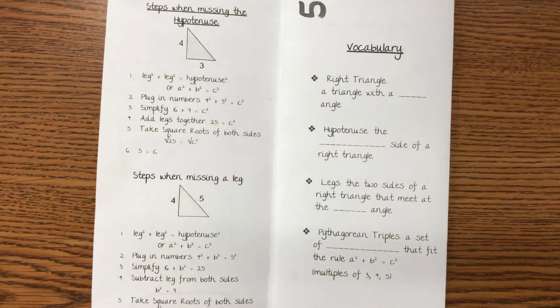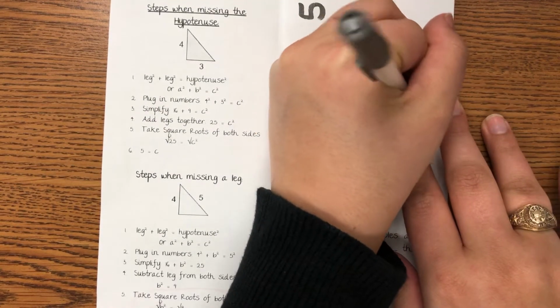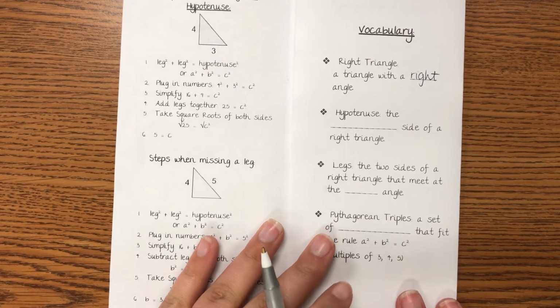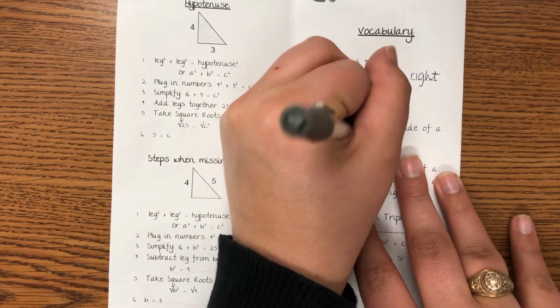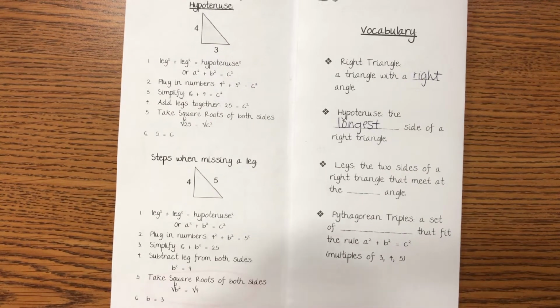So the first one, a right triangle is a triangle with a right angle. Should be review. The hypotenuse is the longest side of a right triangle.